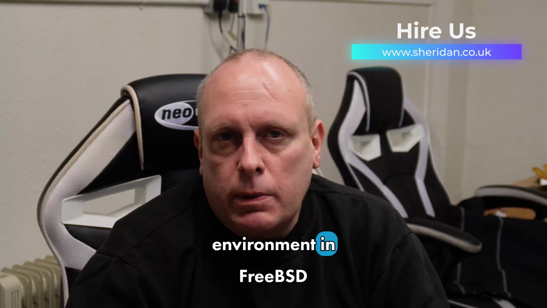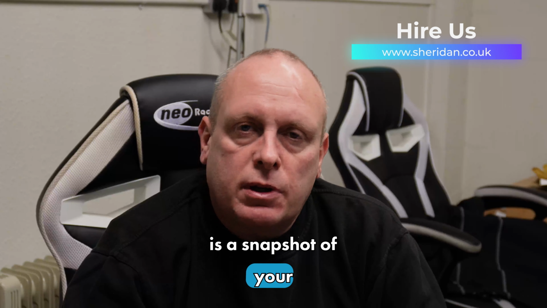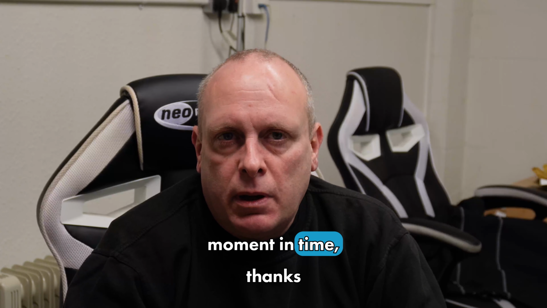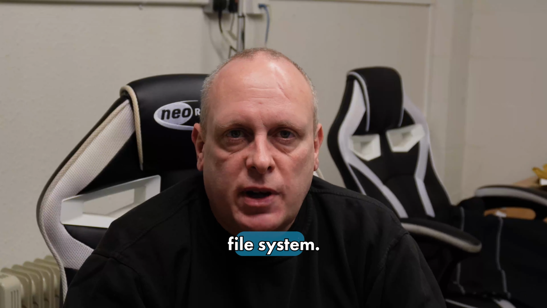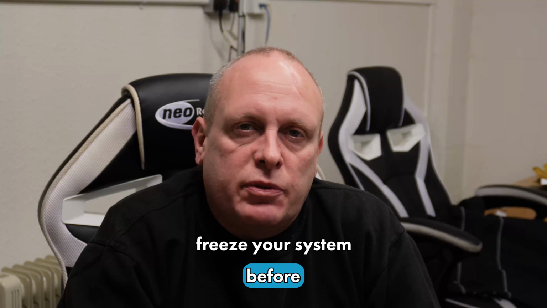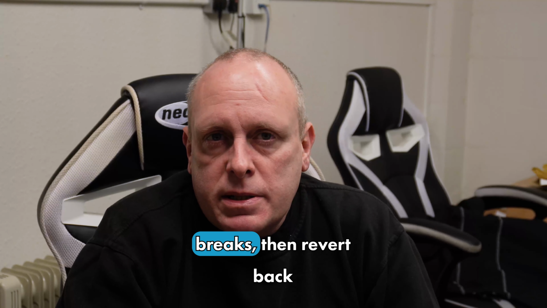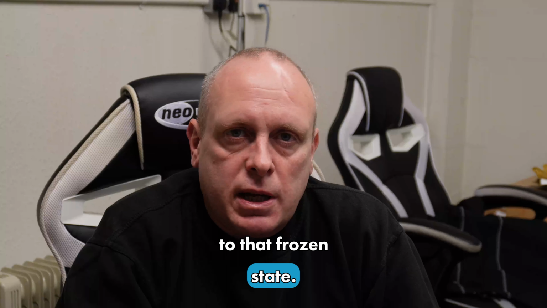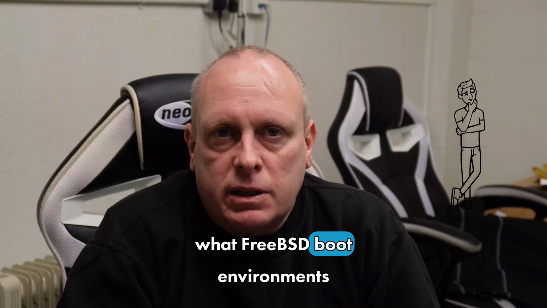A boot environment in FreeBSD is a snapshot of your system at a particular moment in time, thanks to the power of the ZFS file system. Imagine being able to freeze your system before an update, and if something breaks, then revert back to that frozen state. Well, that's exactly what FreeBSD boot environments are for.